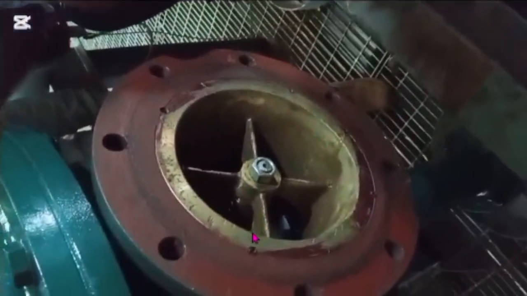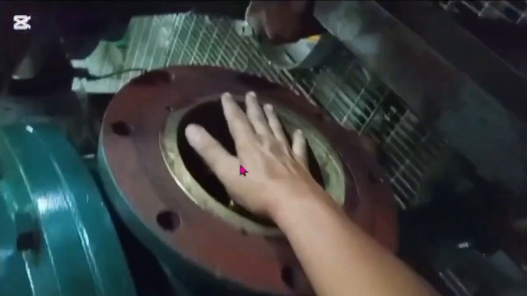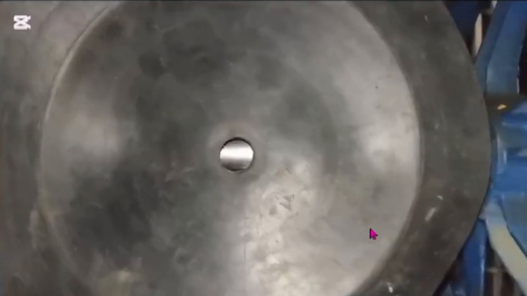Here, also opening the vacuum line, we checked whether the vacuum is holding or not by pressing our hand. Here the diaphragm should be set. The diaphragm is to be set on this part.